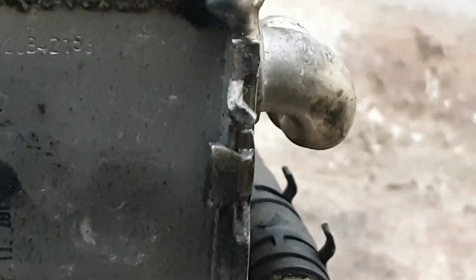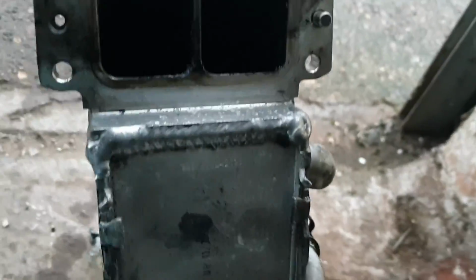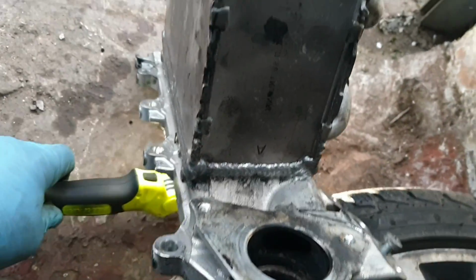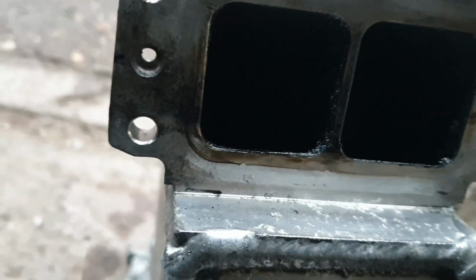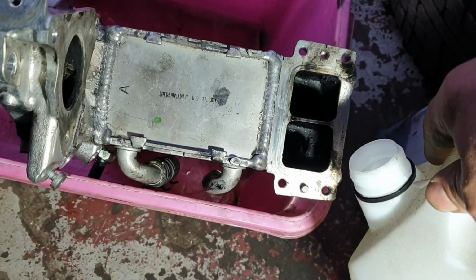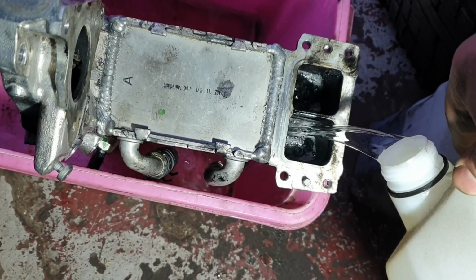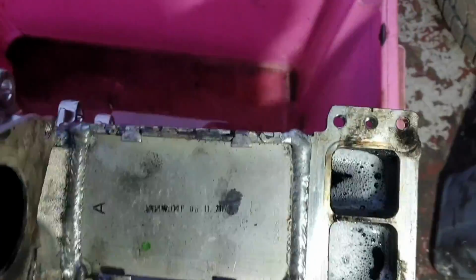So I'm holding the light underneath there, and no light can pass through the radiator orifices. No light can be passed. Okay, I'm going to put solvent here, but as you can see, it's barely coming out here.